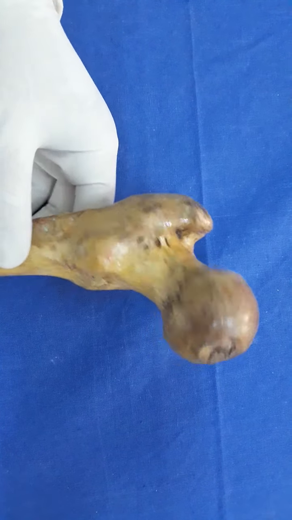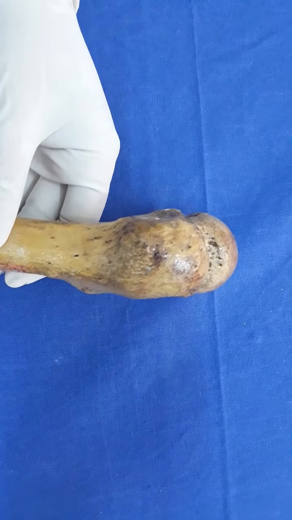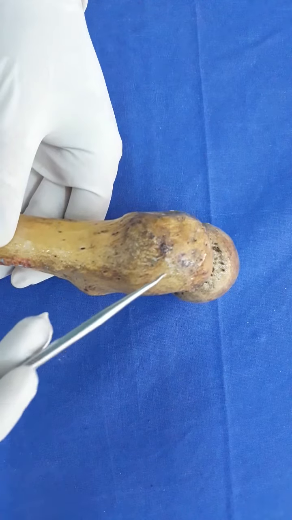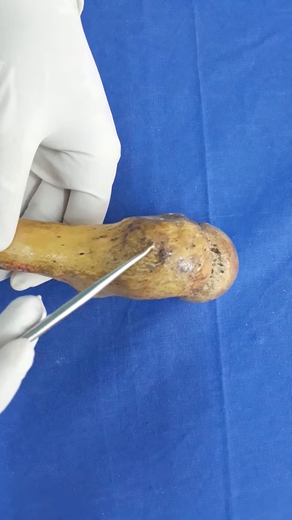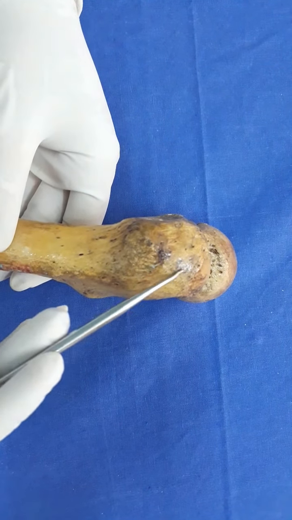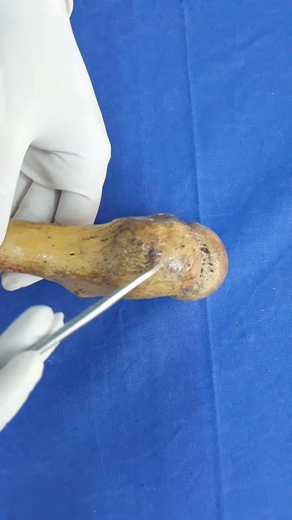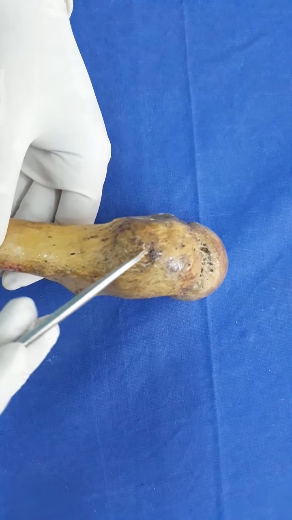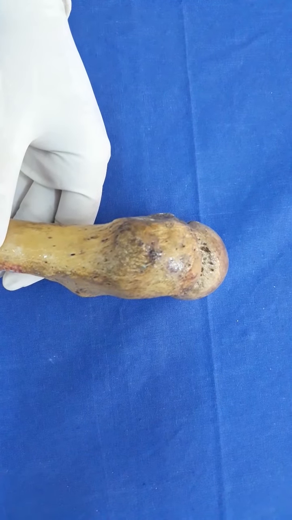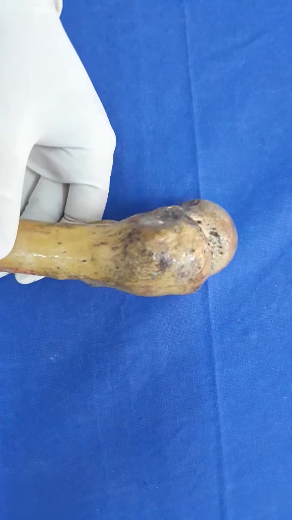The lateral surface presents a ridge which runs downwards and forwards. This ridge is meant for the attachment of gluteus medius. Lesser trochanter.